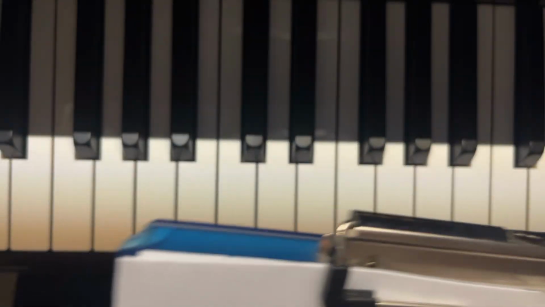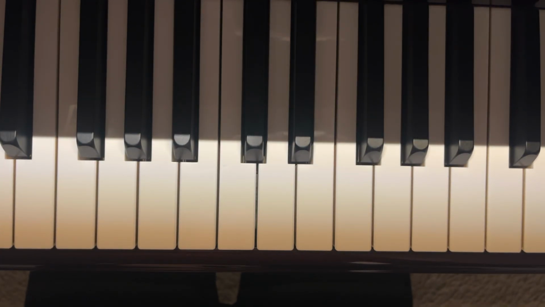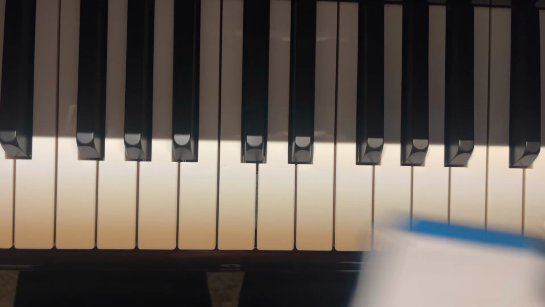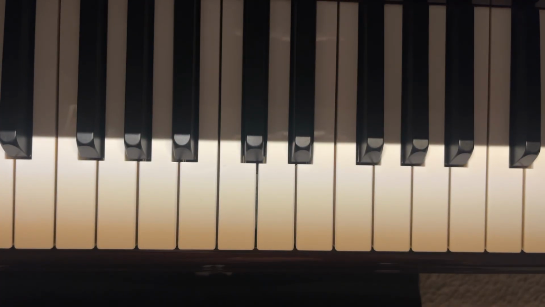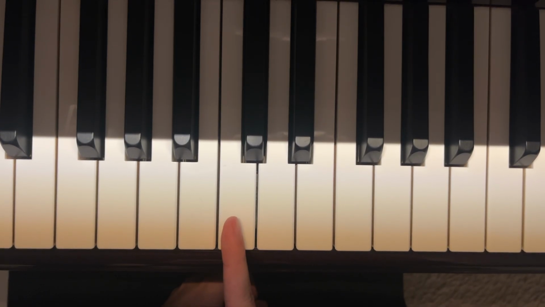And so in order to look at the piano and go, well, which key is which? I'm going to teach you that right now. Okay. So basically, this right here is C.